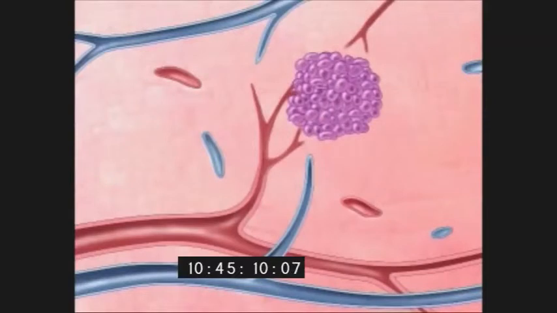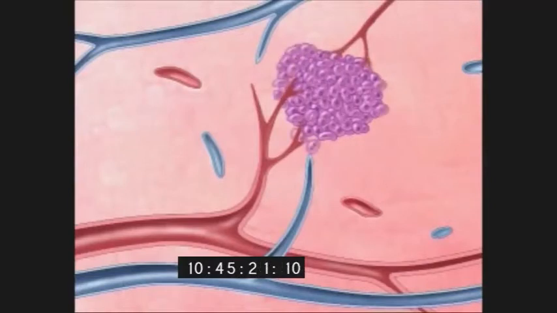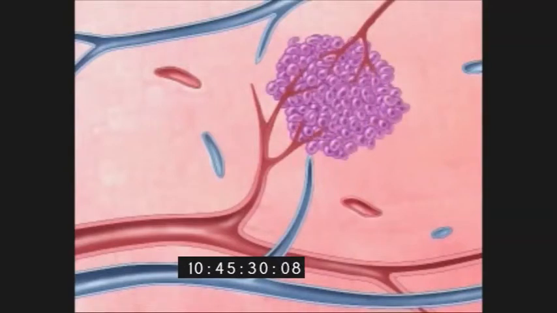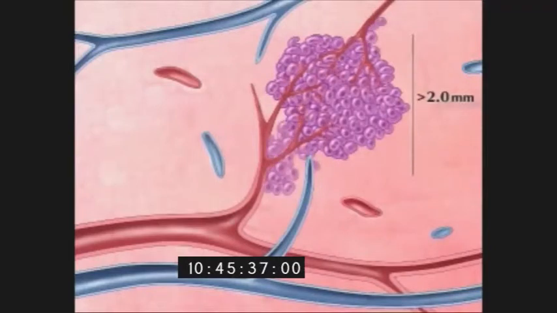In order to grow larger than 2 millimeters in diameter, the tumor must develop its own blood supply, or neovasculature, by turning on the angiogenic switch. Angiogenesis is the critical process that leads to the formation of neovasculature, which is beginning to happen here. Angiogenesis and the formation of neovasculature allow the tumor to grow much larger than 2 millimeters in diameter. The newly vascularized tumor undergoes a burst of growth and may increase exponentially in size.